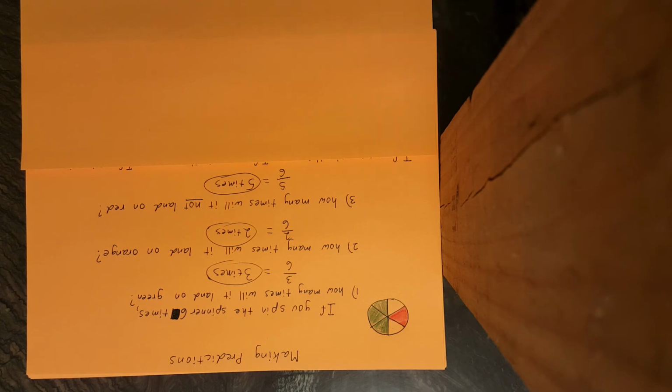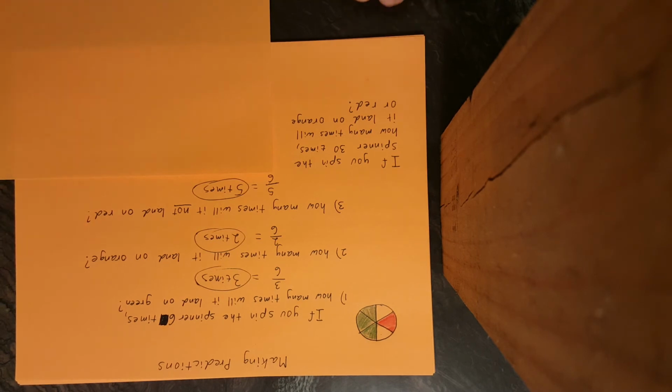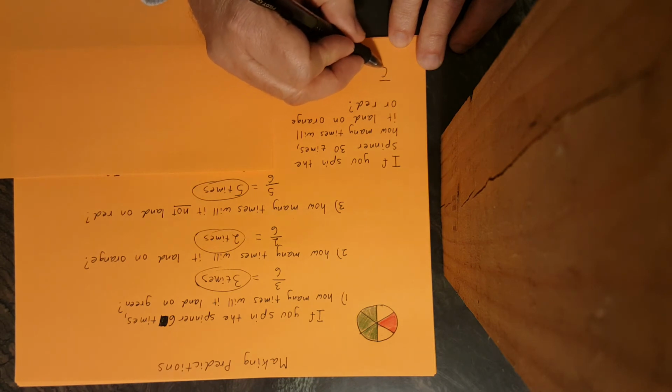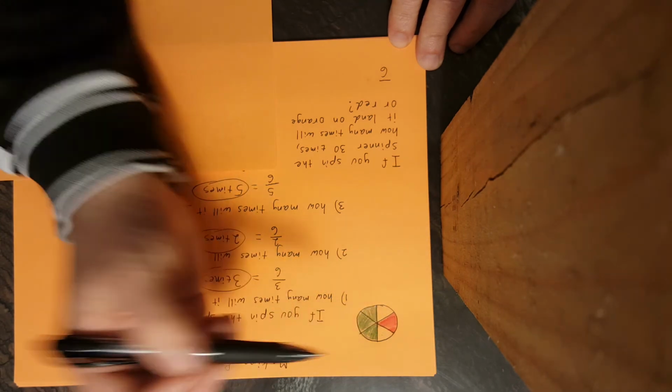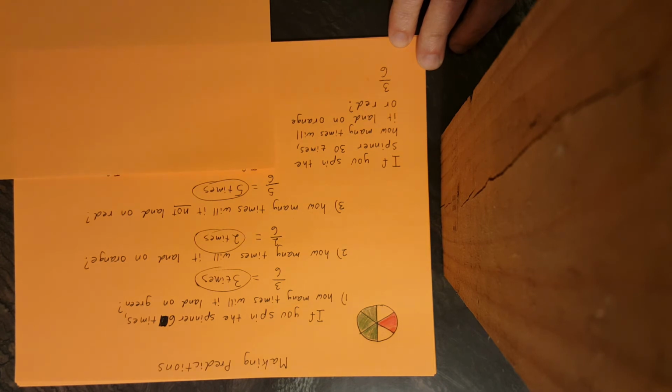Okay, those are pretty simple, and those are the kind you'll see at the beginning of your assignment today. Later on in the assignment, you'll see problems like this. If you spin the spinner 30 times, how many times will it land on orange or red? Okay, don't panic, it's really easy. Just figure out the probability of orange or red. There are still 6 total possible outcomes. How many of them are orange or red? 1, 2, 3. So the probability is 3 out of 6 that it will land on orange or red.